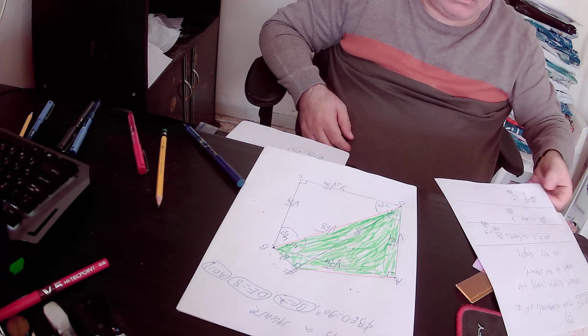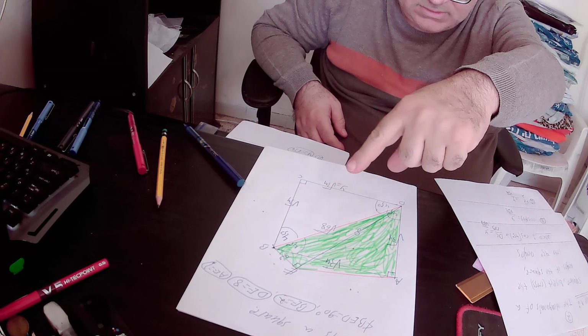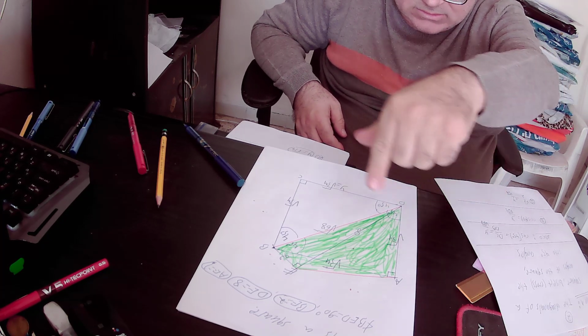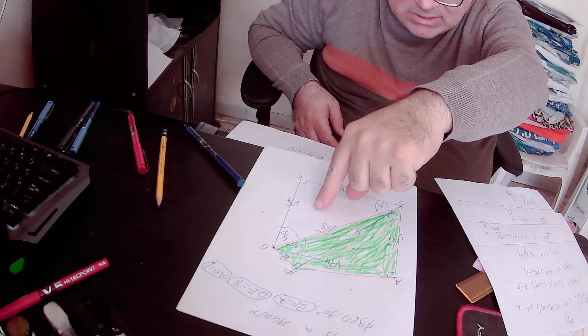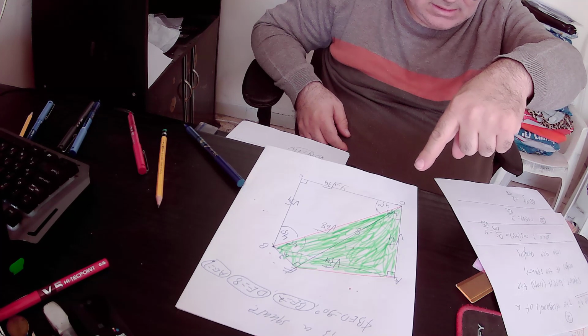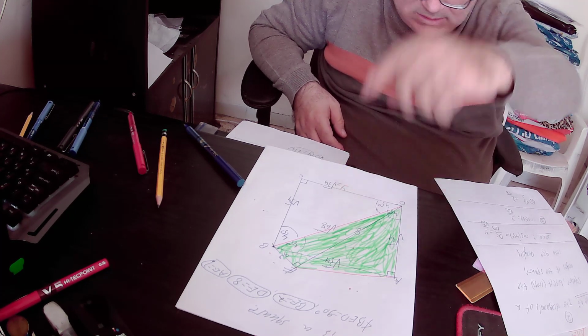So then we focus on the right triangle, triangle BCD. We know that all the angles inside a square are right angles, so this angle is 90 degrees, this angle is 90 degrees. So in the right triangle, triangle BCD, cosine 45 degrees equals DC over DB.